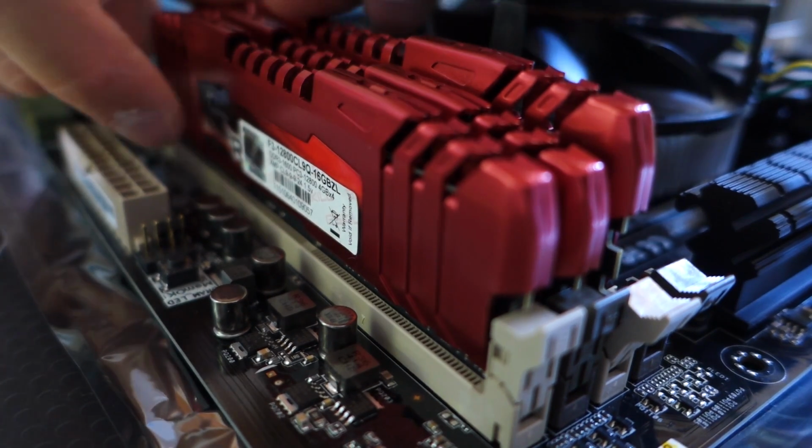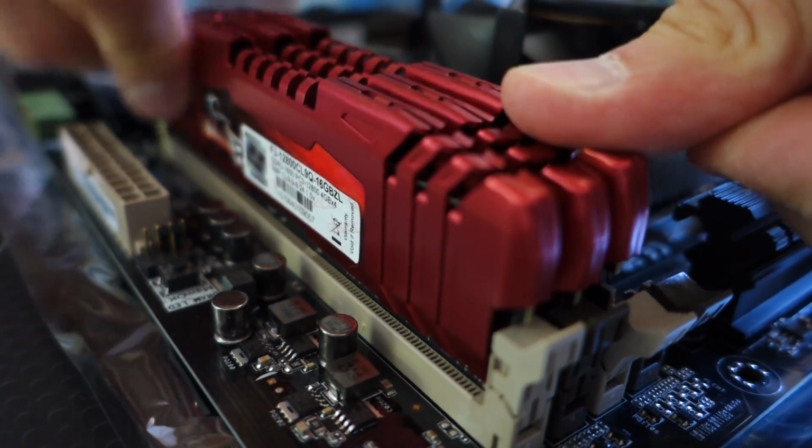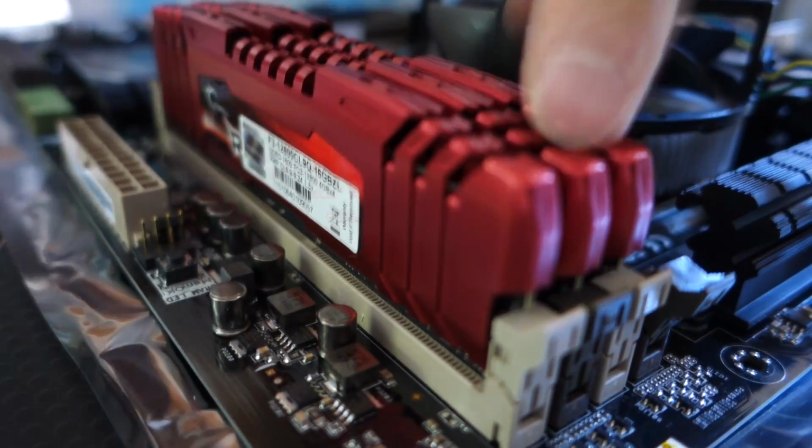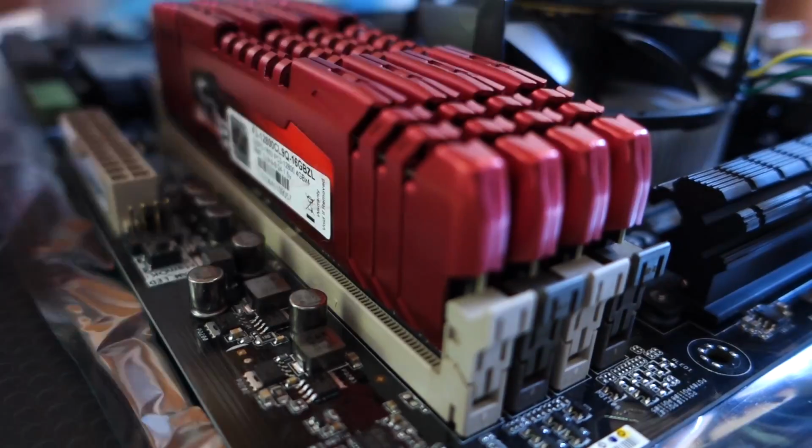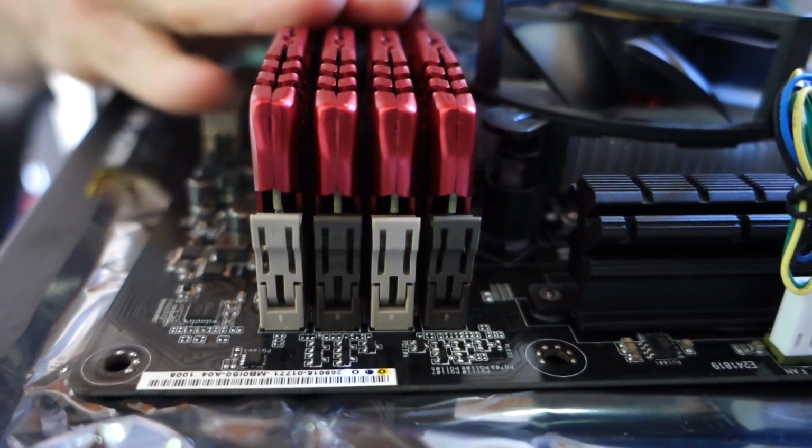Make sure you hear the little clicking sound, which will indicate that the RAM has been properly slotted in. There you go, that's the memory and the RAM installed. All the RAM is installed, and so we're ready to place this motherboard in the case.